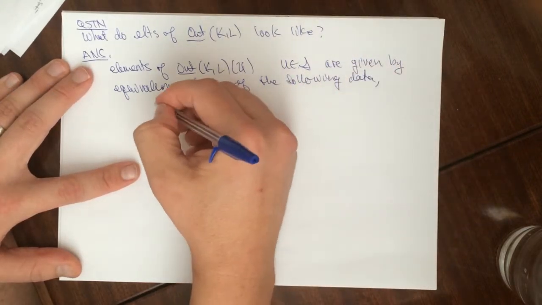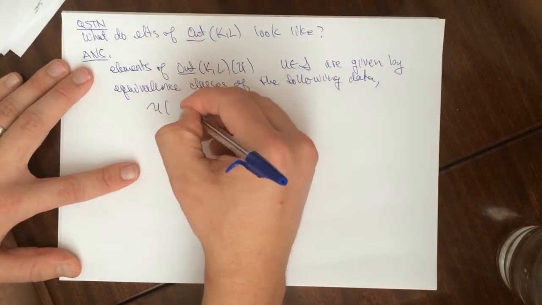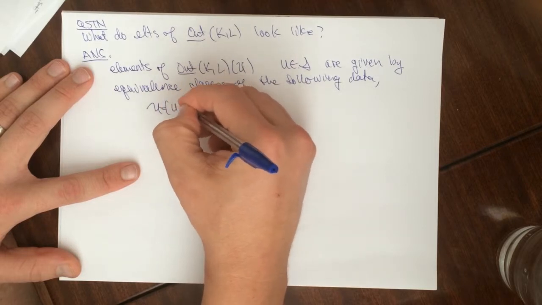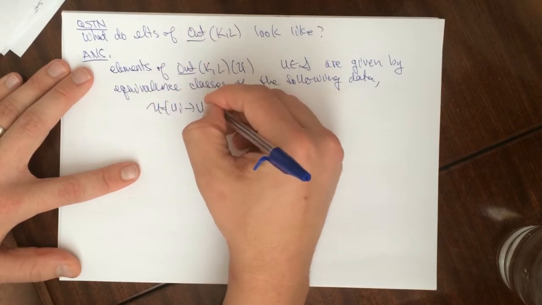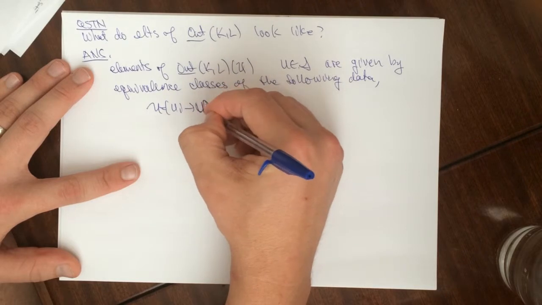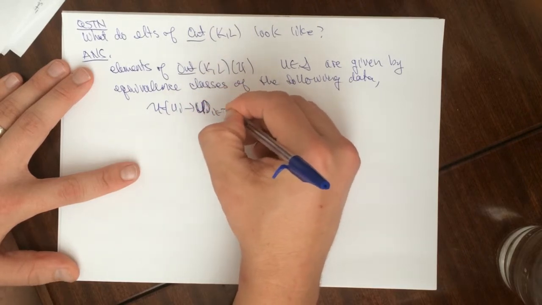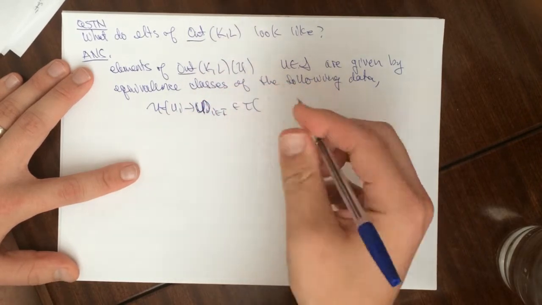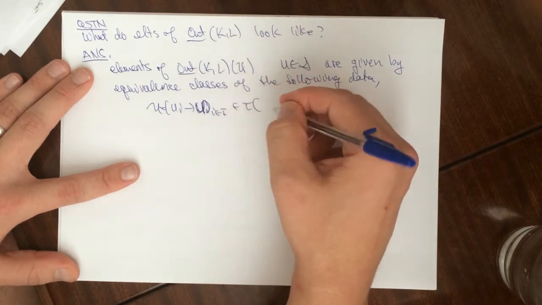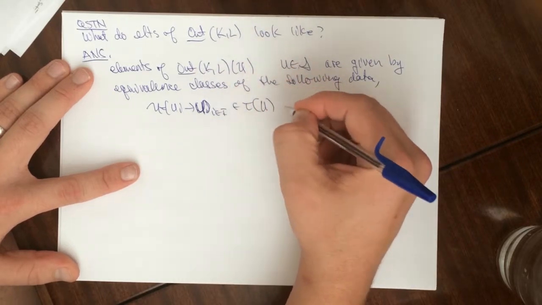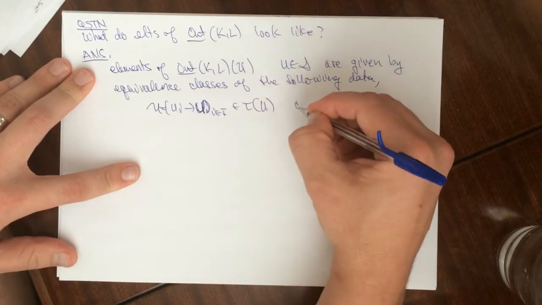Okay, so first we pick a cover, U_i to U, with i in I. So this is the site here that we're giving on S. So this is in tau of U. Okay, so this is a cover.